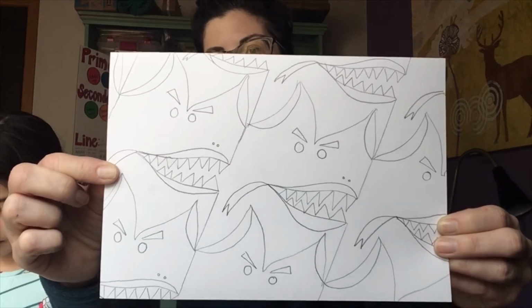So from here, I am going to trace everything with a black Sharpie. Every single piece of pencil, which is a lot of tracing. When you're done with that, you're going to notice there's some spots where maybe you didn't quite cover up the pencil. Just go back with your eraser and erase it. And then we're going to come in and add colors. I'm going to show you some examples.